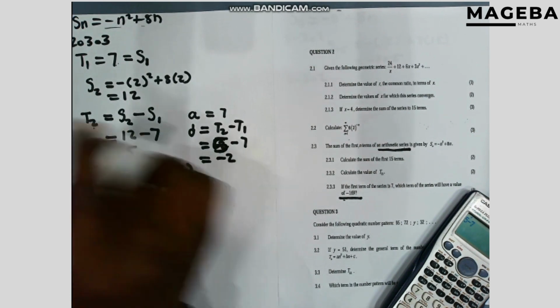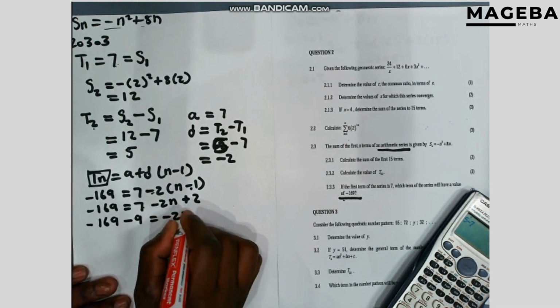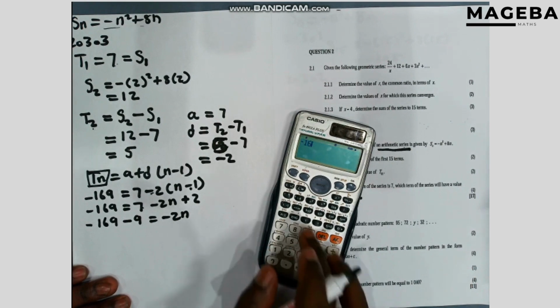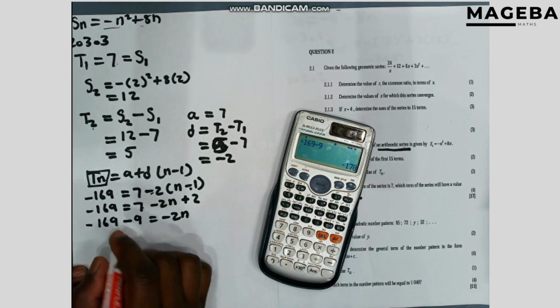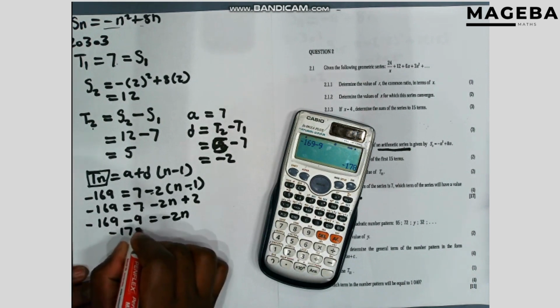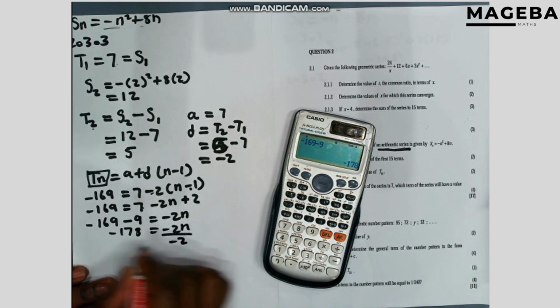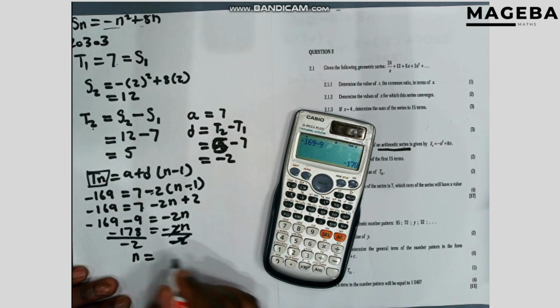Take that positive 9 to the other side, so it's negative 9, so it's negative 2n. Now it's negative 169 minus 9, which is negative 178, equal to negative 2n. We're looking for n, so we divide by negative 2, divide by negative 2.